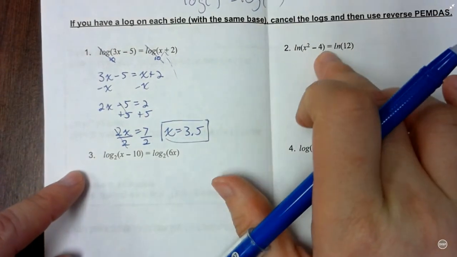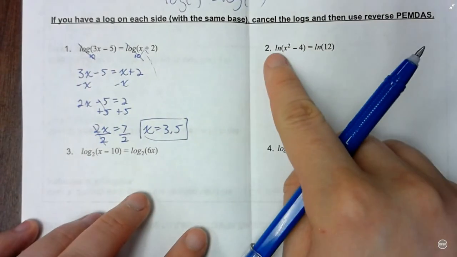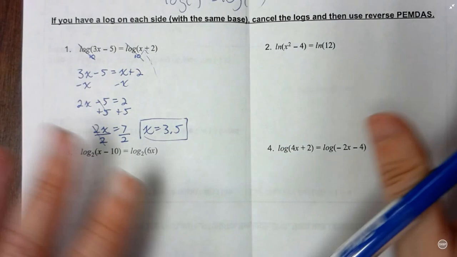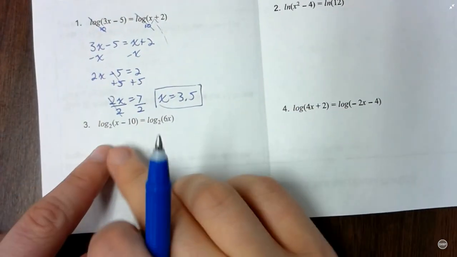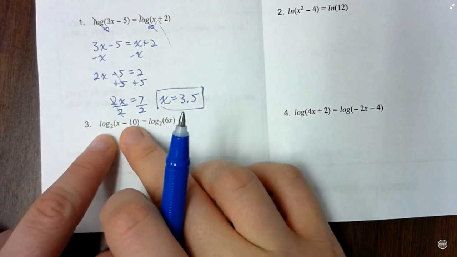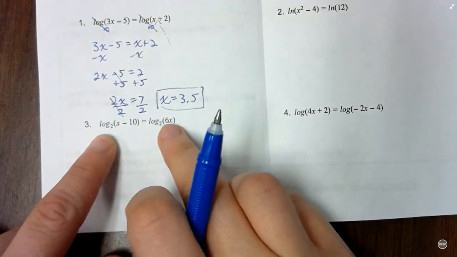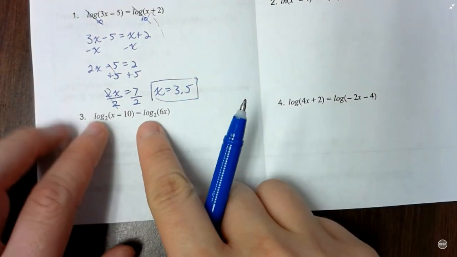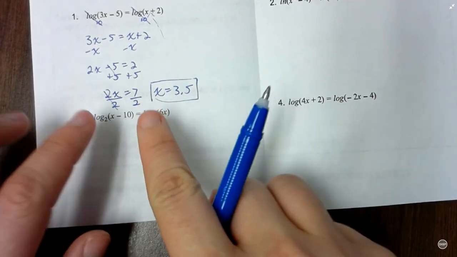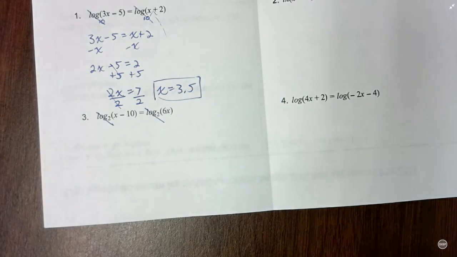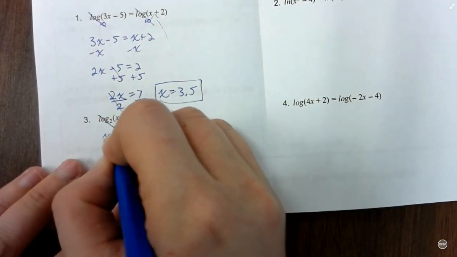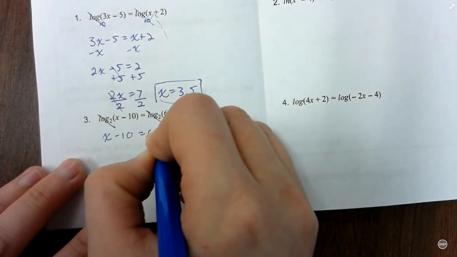All right, I'll leave number 2 for you. Just remember ln is log base e, so don't panic because it looks different. You just do the same thing. Number 3, log base 2 of x minus 10 equals log base 2 of 6x. So I have one log on each side. They're both the same base, so I can cancel the logs and set the arguments equal. So x minus 10 equals 6x.